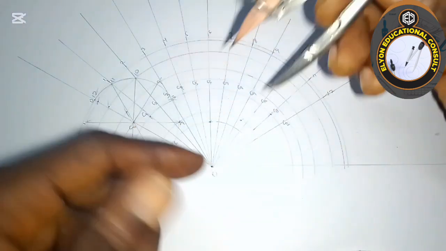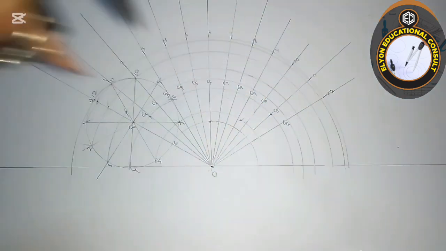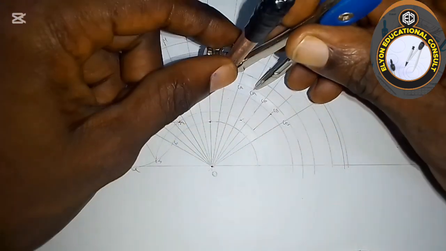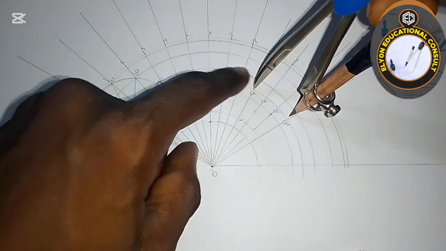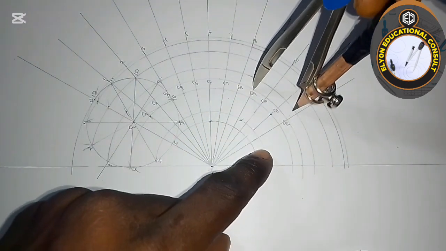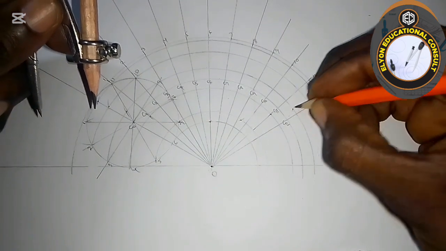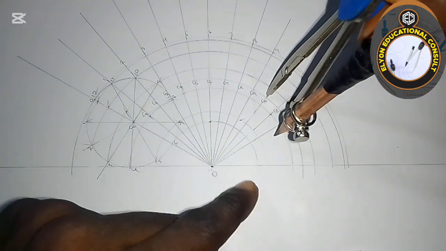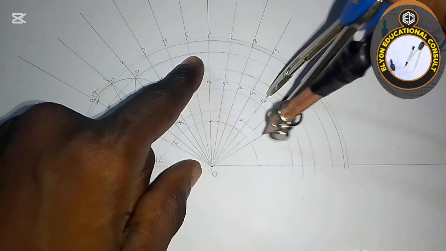Okay, then C9. For C9, strike 3 and 9 on the same arc, so this is the arc, just follow it that way. So it's here, so this is the point, C9. Okay, then go to C10, then locate the arc. You can see that, so is this arc here.